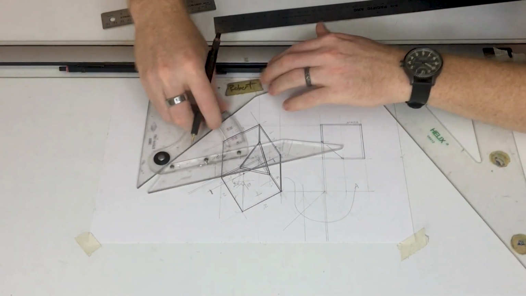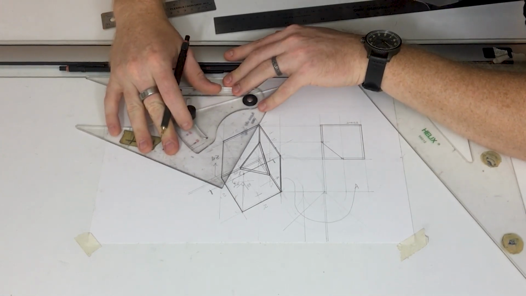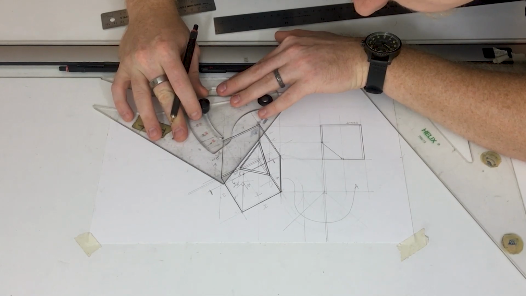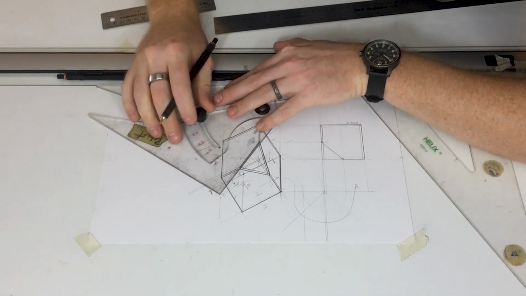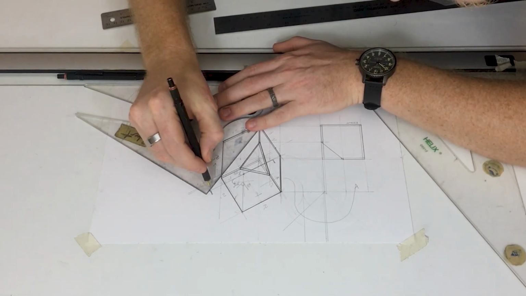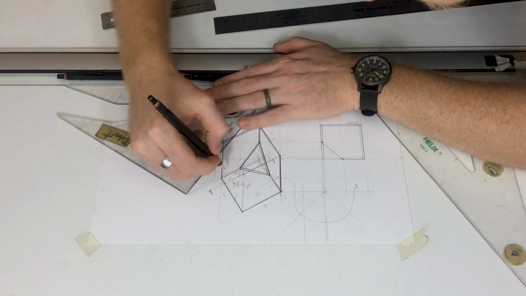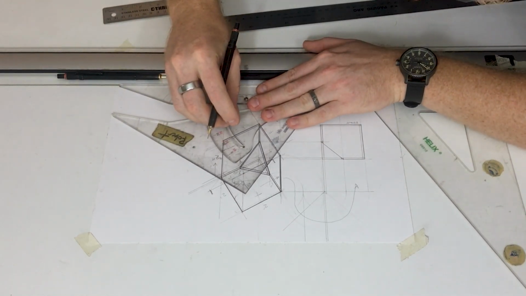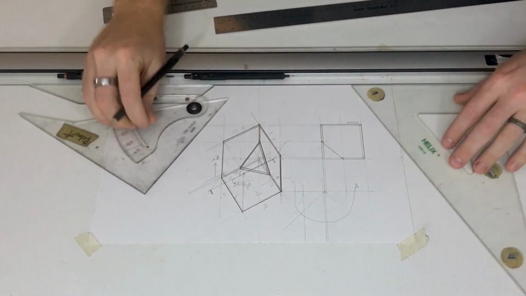So I'll use my adjustable triangle to figure out this angle. And that's something you could determine beforehand or just see what looks interesting and then lock it in. And we'll use that to help us draw this. And that means that this section plane would be there, and this one will be here.